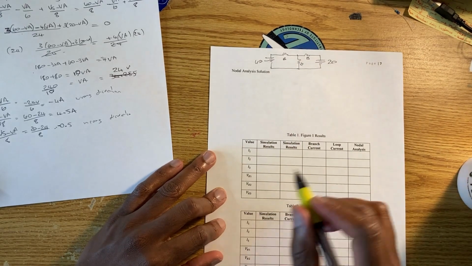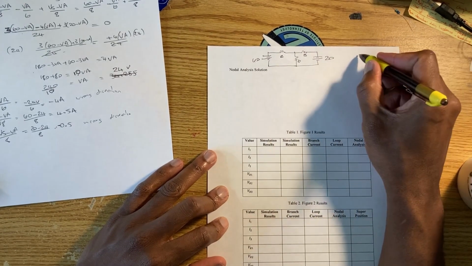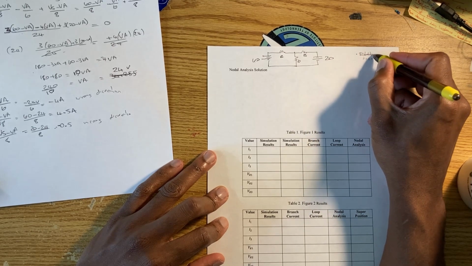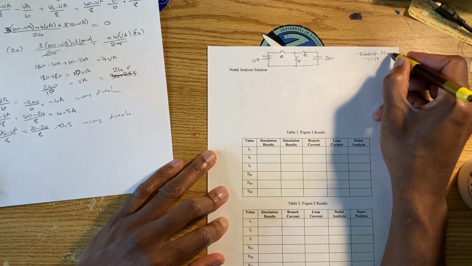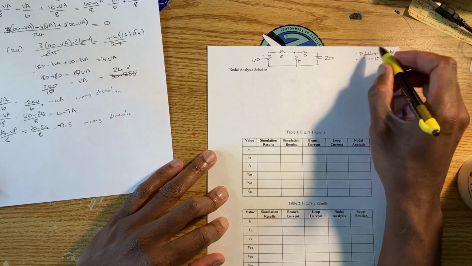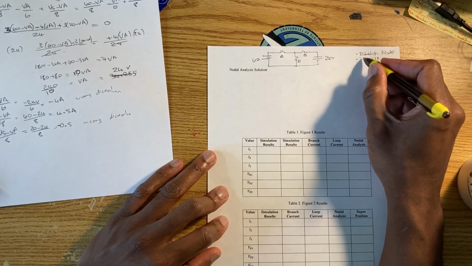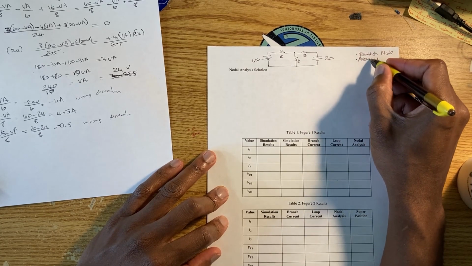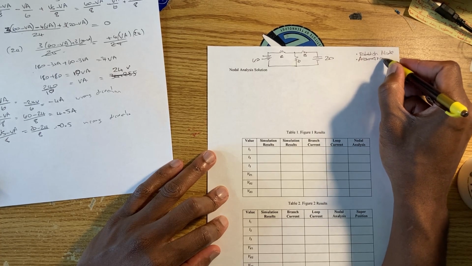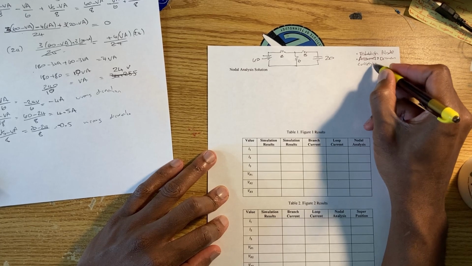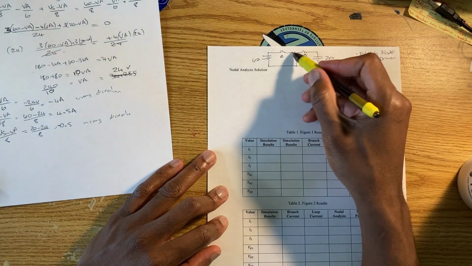So first step in nodal analysis, the steps, we need to establish a node. Then we also need to establish or assume current direction, branch currents. And then we write the branch currents with reference to that point here.